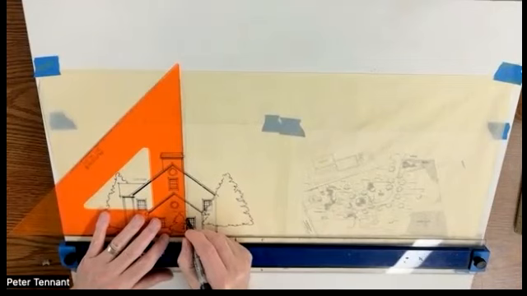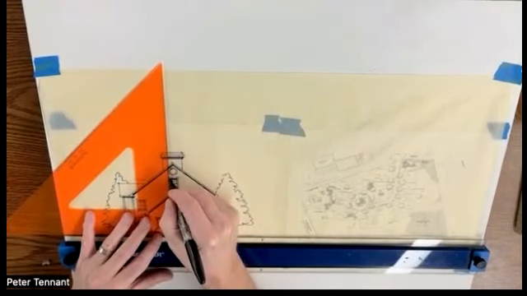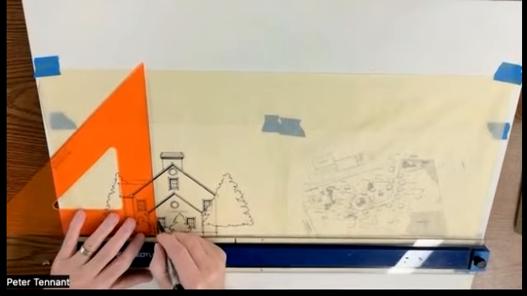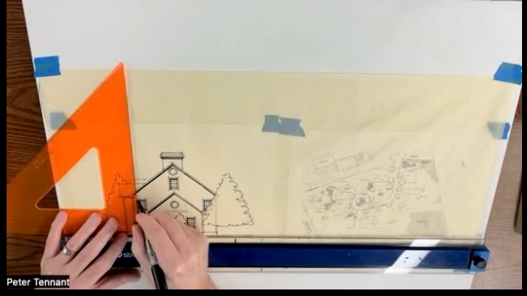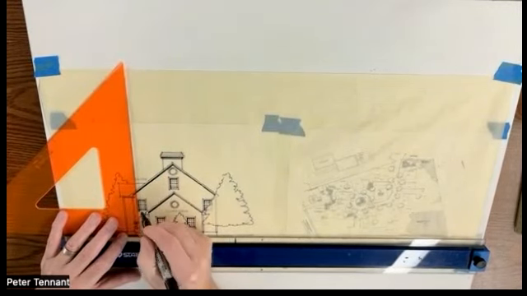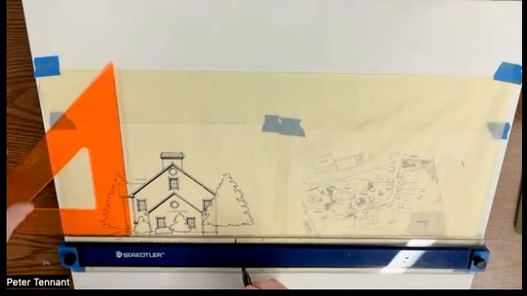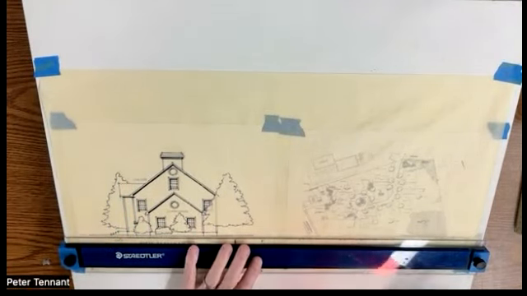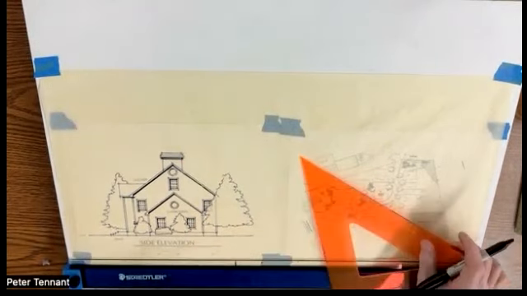I'm doing it on the left-hand side of these windows because they recess into the wall. They don't stick out from the wall. All right, so there is another shadow I want to put on here, but I'm going to take it easy with it.